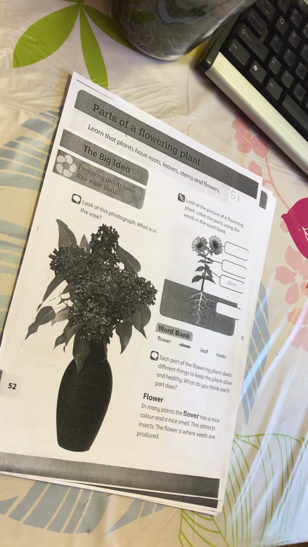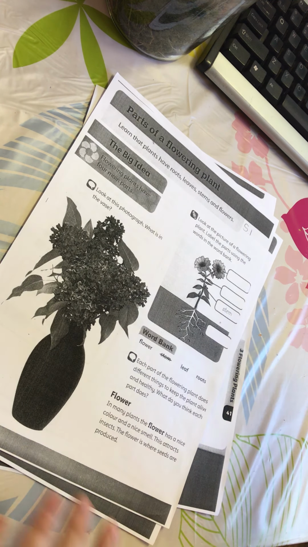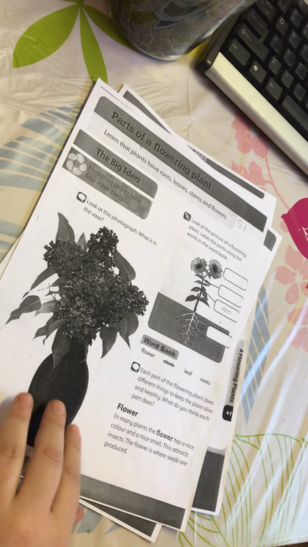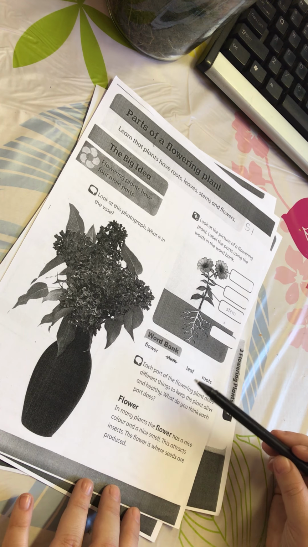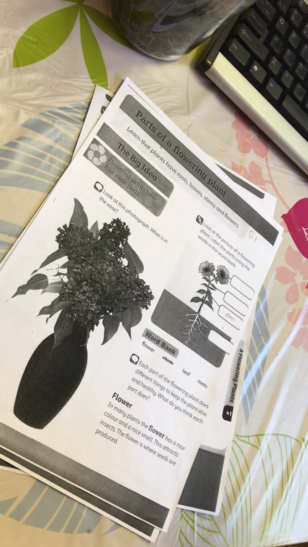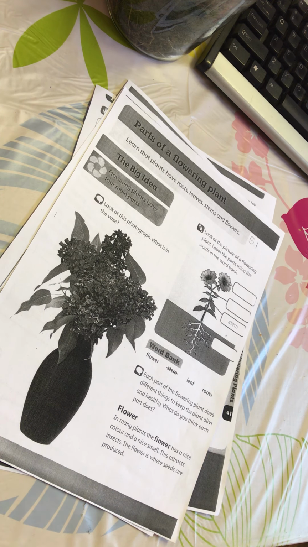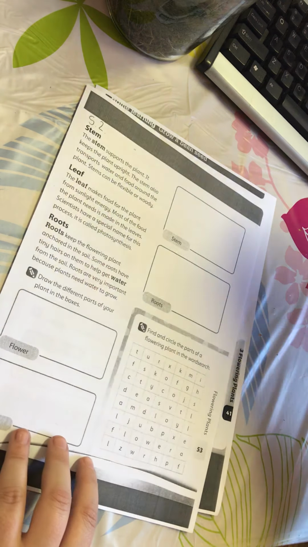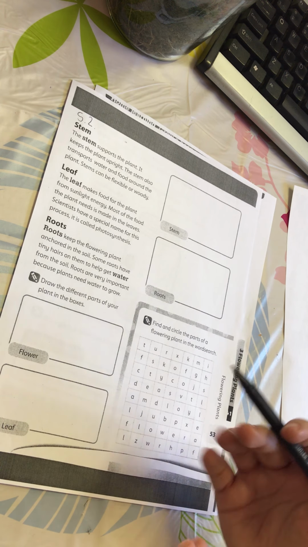And if there were a flower, it would be this part, the flower. Okay, so plants have roots, leaves, stems, and flowers. Those are the four main things that plants have. In many plants, the flower has a nice color and a nice smell. This attracts insects, and the flower is where the seeds are produced. We will talk about that as well. The seeds are what we need for the plant to reproduce, to make more of itself.